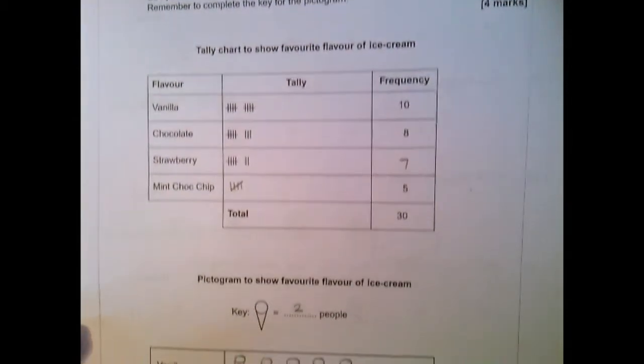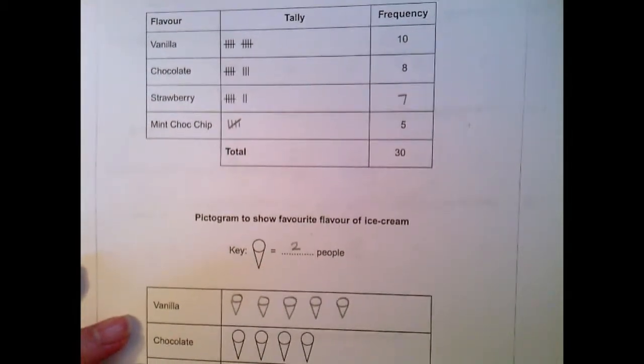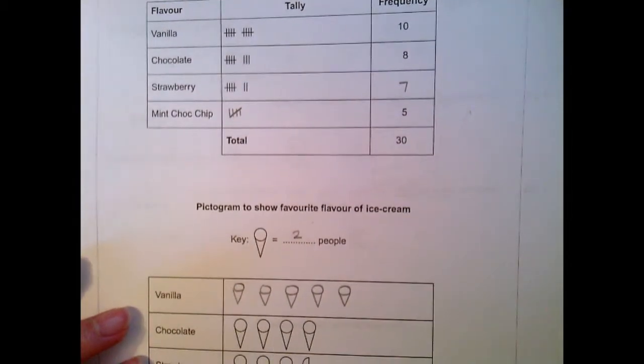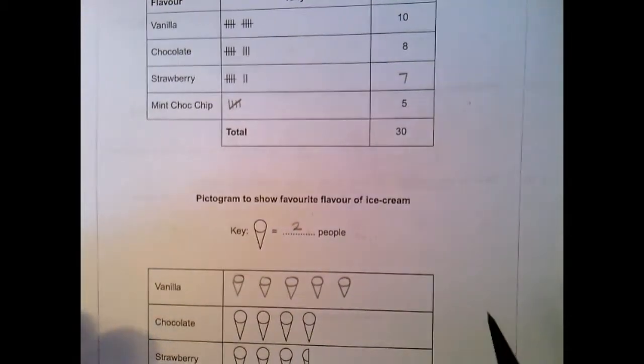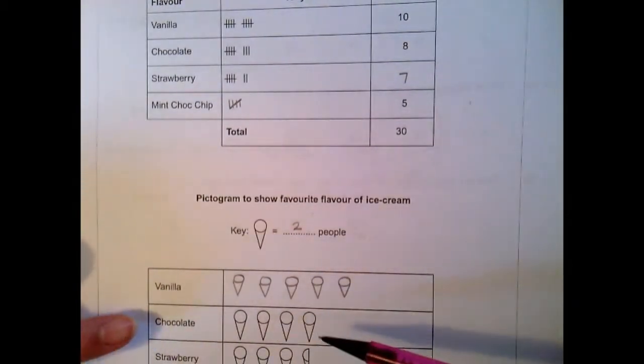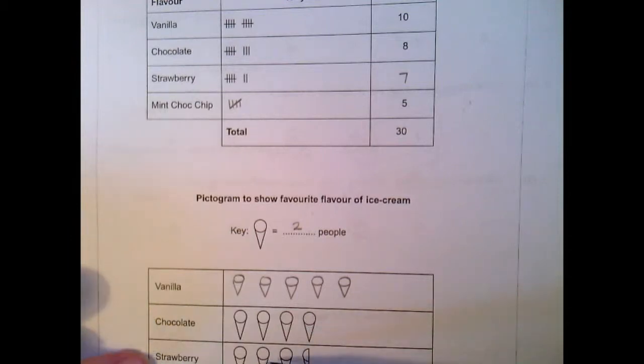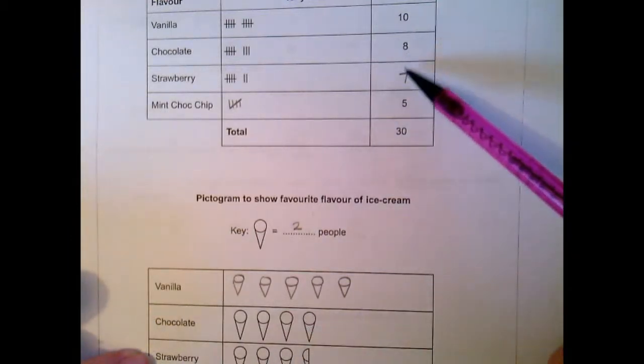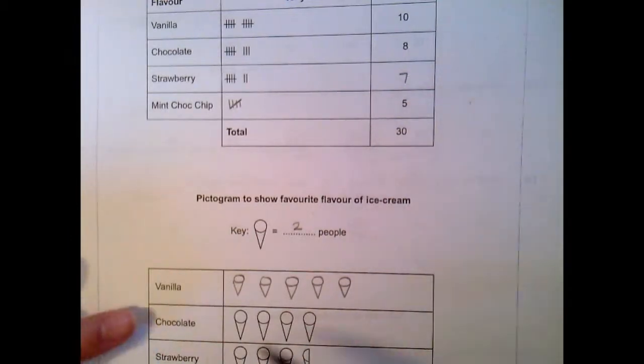Then down at the bottom, where they are wanting you to complete the key and fill in the pictogram, you would need to get the key first of all by looking at either the picture for chocolate or the picture for strawberry and looking back up to see what numbers they actually represent. So the chocolate one would probably be the easiest one because the pictures are whole, there's no wee half ice creams like there is in the strawberry one.